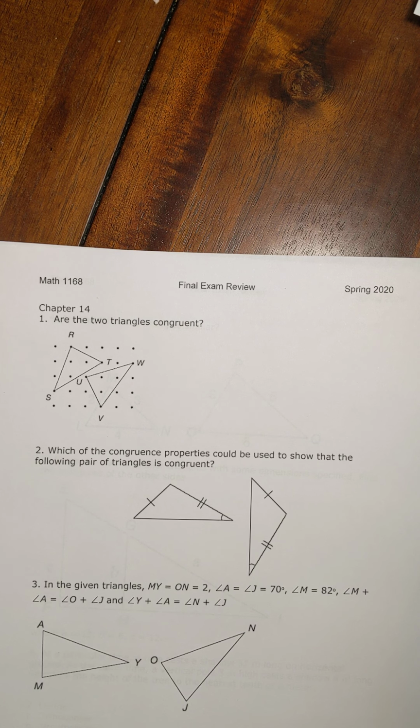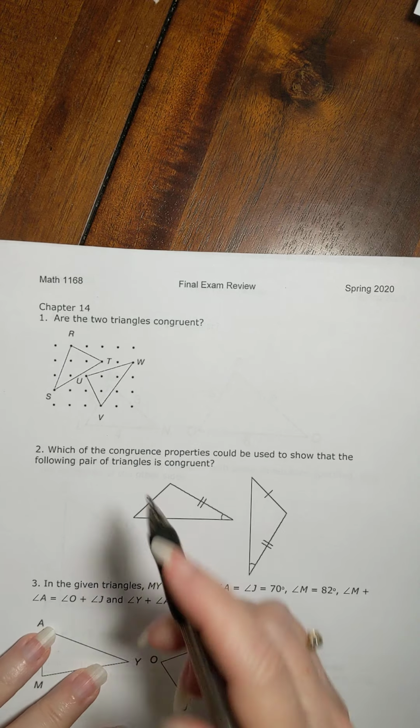All right, so now we're going to do chapter 14. And on this one it says, are the two triangles congruent? And the answer is yes, they are. And let's see how we can tell that they are.